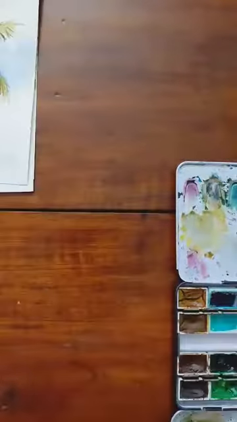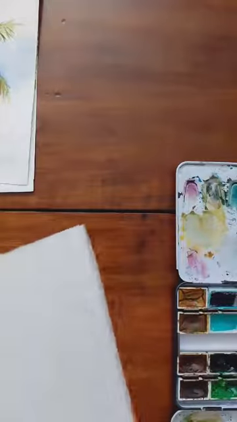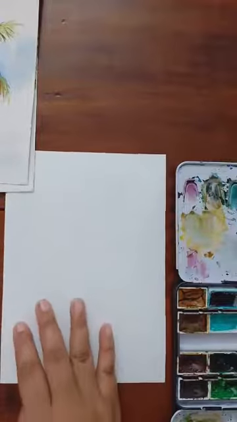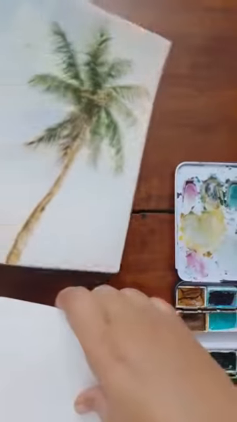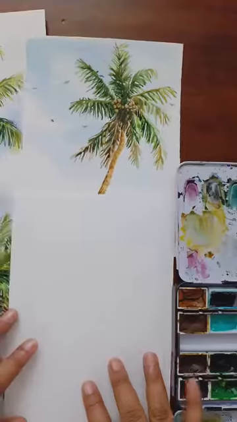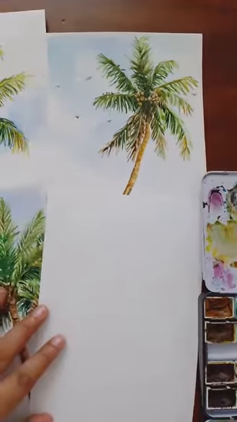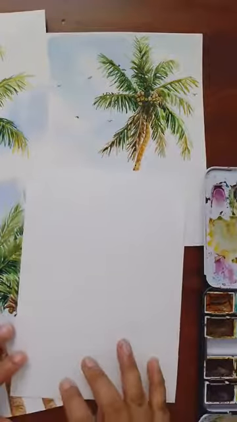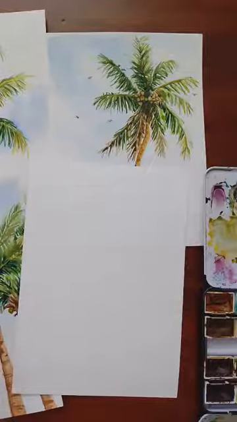First off, I have my sheet of paper, which is an A5 sheet. I'm going to keep these references close by, so you can see what I'm doing. Among other things, brushes. I will discuss the brushes.